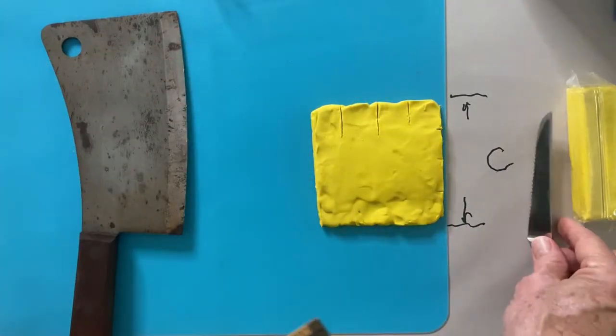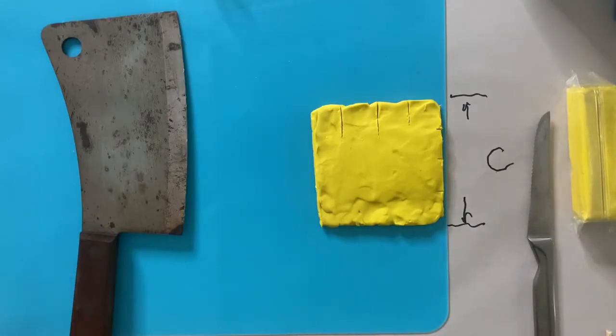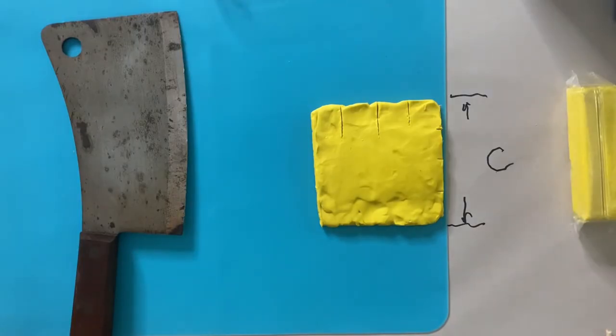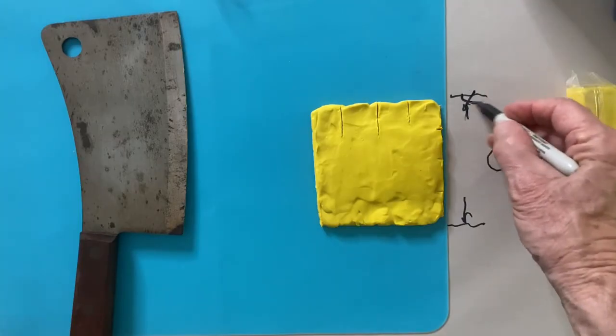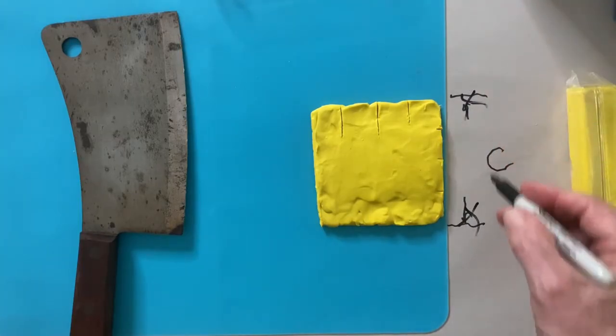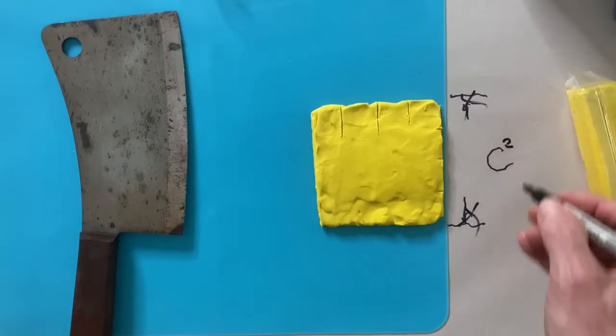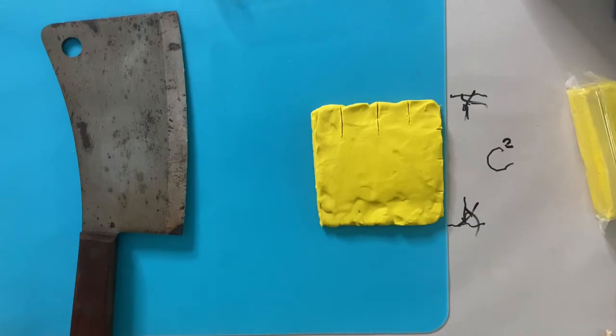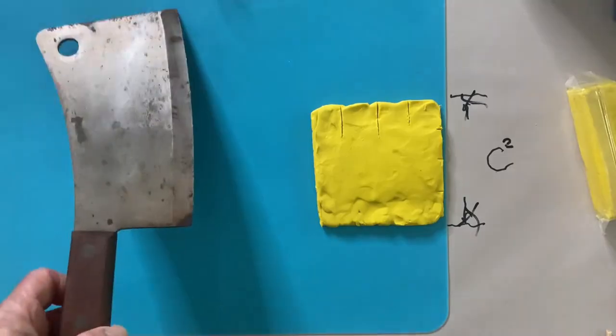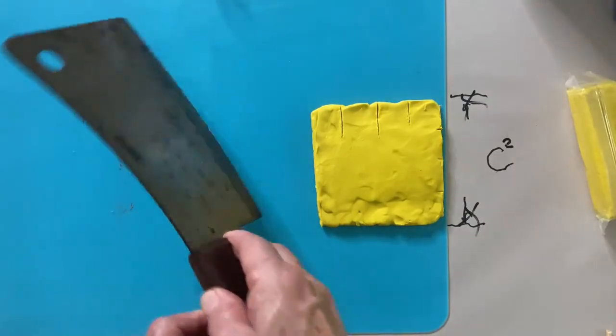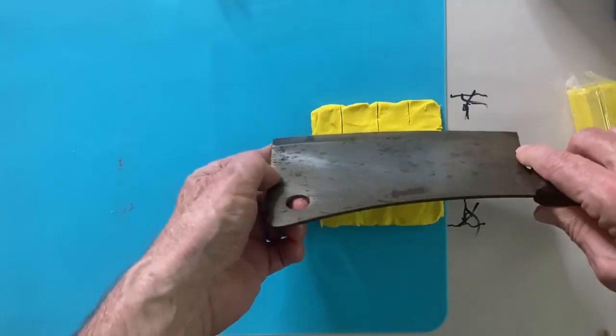So now we're going to encounter what some might call the dreaded mathematics, where now we're not talking about length, we're talking about C times C, or C squared. And what that really means is that we're just going to quantify this by dividing it into squares.